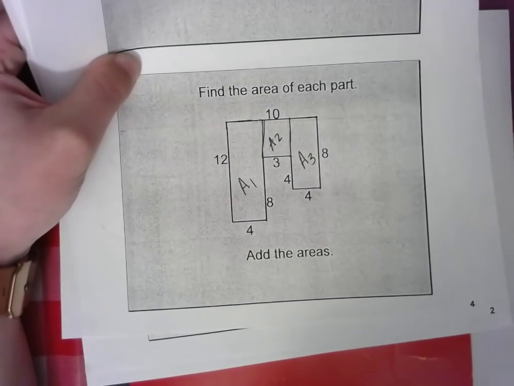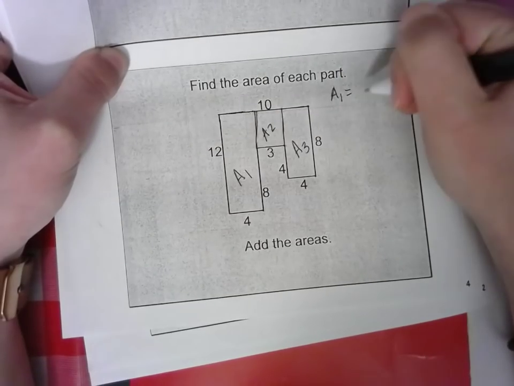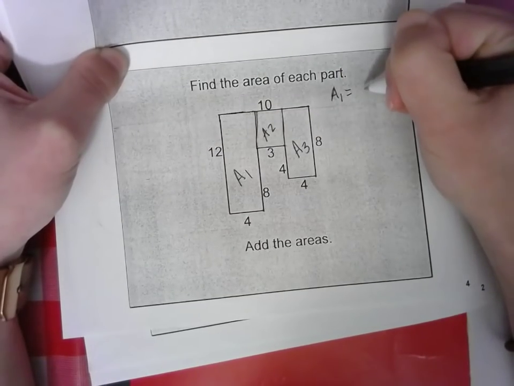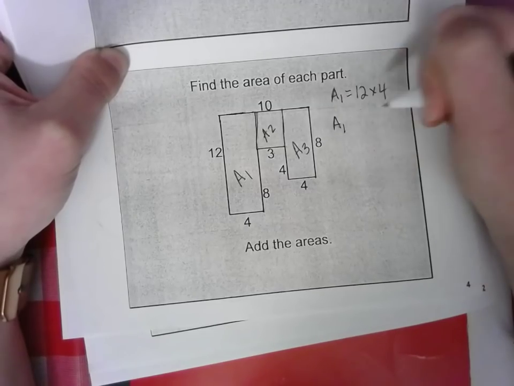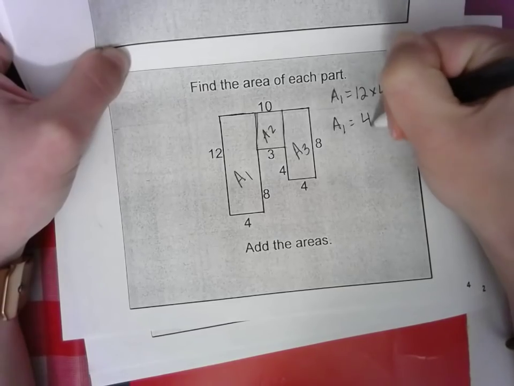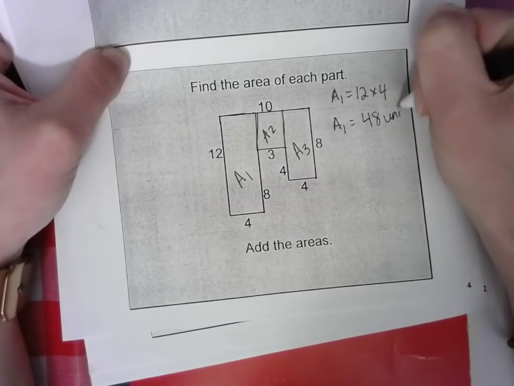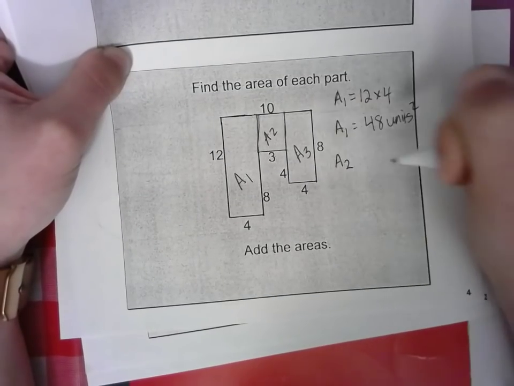Step 2, find the area of all the different rectangles. Length times width, 12 times 4. We do not have units, so I'll add that on at the end. Area 1, 12 times 4, 48 units squared.